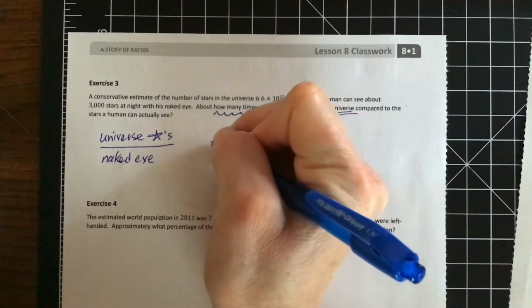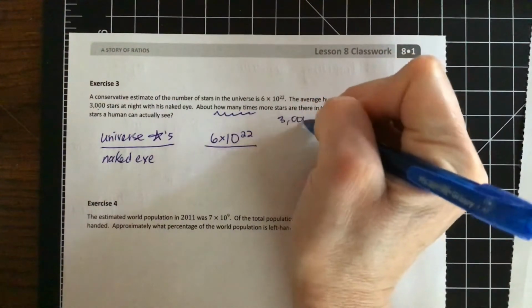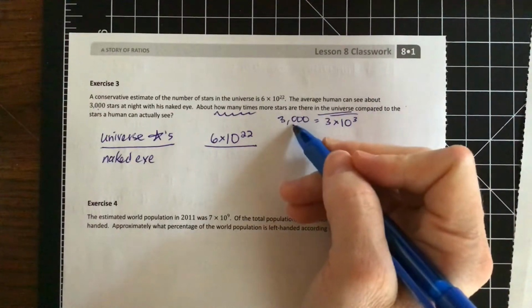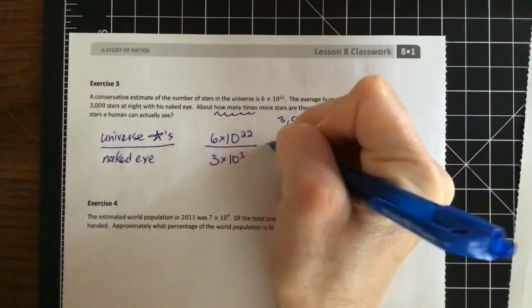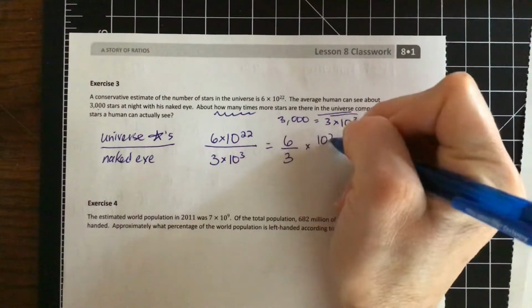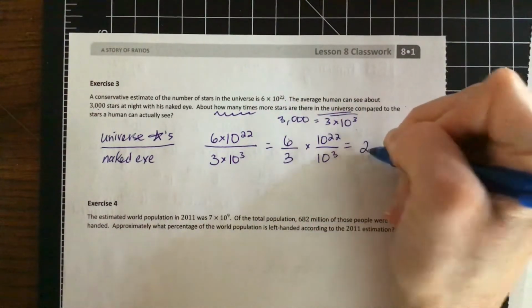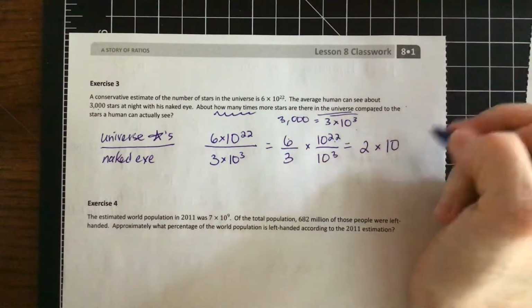Okay, so then we could just kind of place them there, right? We have the 6 times 10 to the 22nd divided by 3,000. 3,000 is the same thing as 3 times 10 to the 3rd power, right? 1, 2, 3. Okay, so divided by 3 times 10 to the 3rd power. So then we get 6 thirds times 10 to the 22nd divided by 10 to the 3rd, which is equal to 6 divided by 3 is 2, times 10 to the 22 minus 3, which is 19.